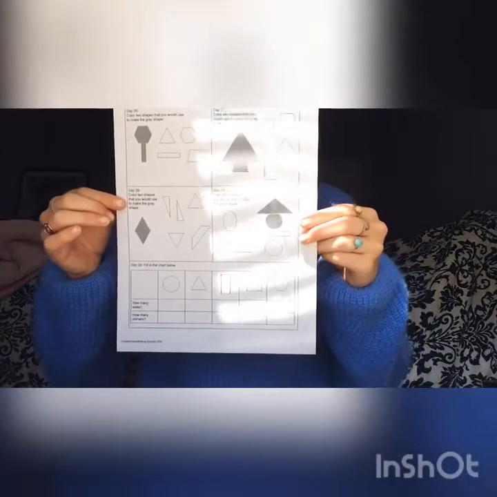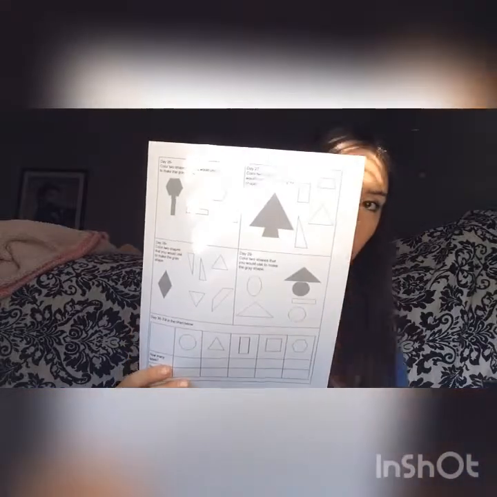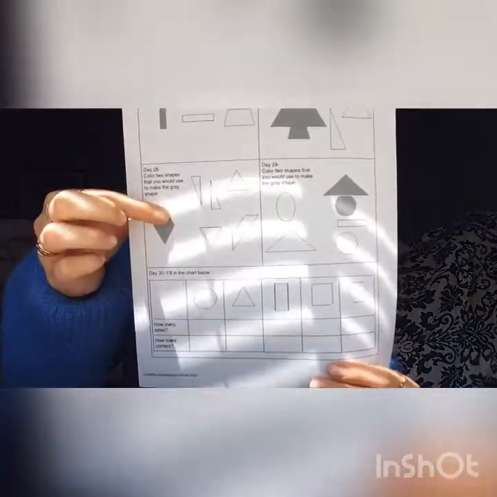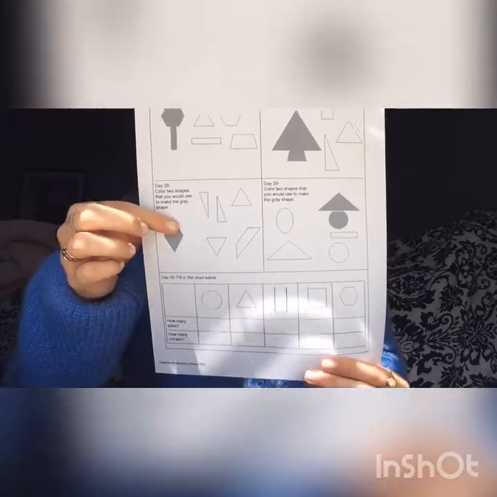So let me find it for you so you can see what it looks like. You're filling out your exit ticket for today, which is day 28. So it's this one right here, day 28. And that's the last thing that you have to do for math today. Very last thing we're looking at today is science.